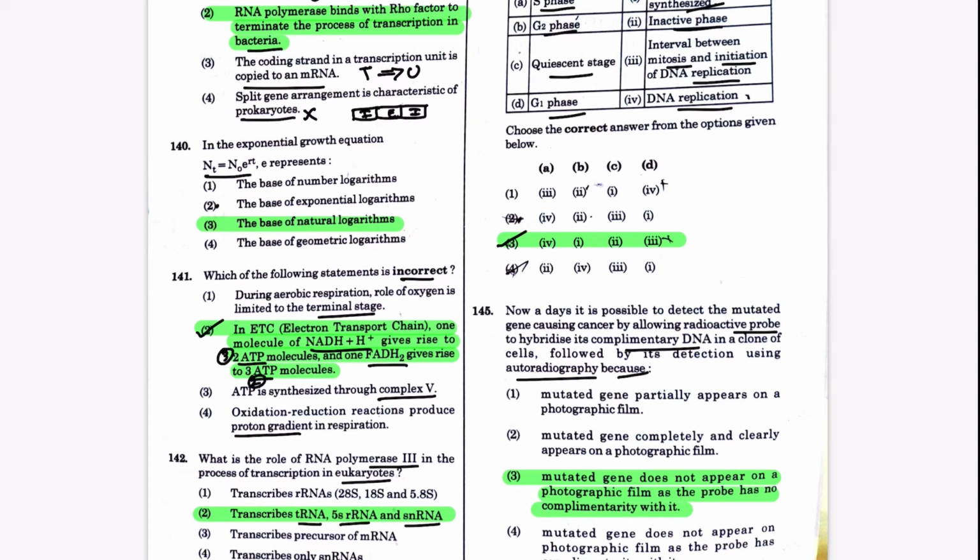Why? Because we don't have that complementary probe, which they have already created. So see option 3: the mutated gene will not appear on the photographic film because this probe has no complementarity with it. Obviously this would be the answer for this question.